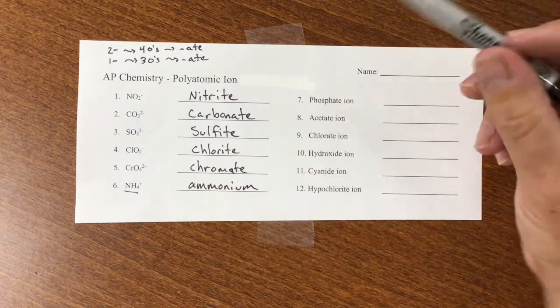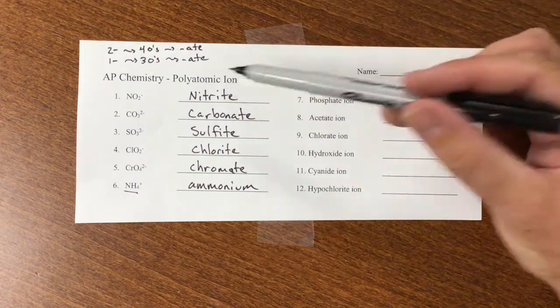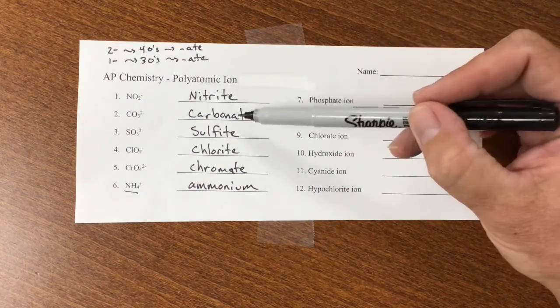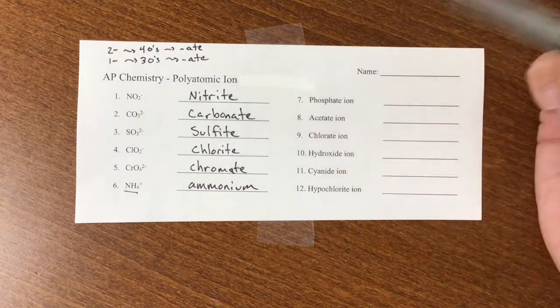Okay, how do you get half points? The only way you can get half points is if you have the ending wrong. So if you wrote nitrate, you get a half. Carbonite, you get a half. Sulfate, you get a half. Anything else, that's all off.